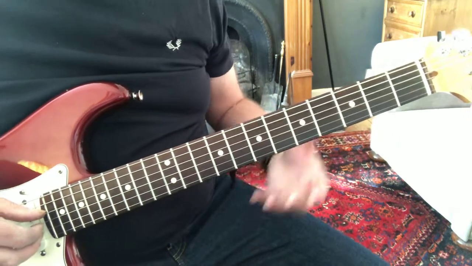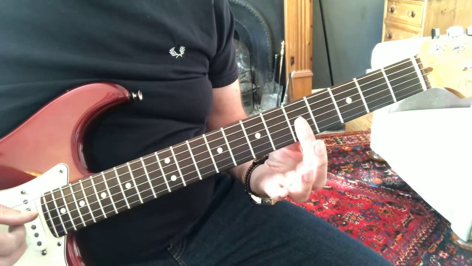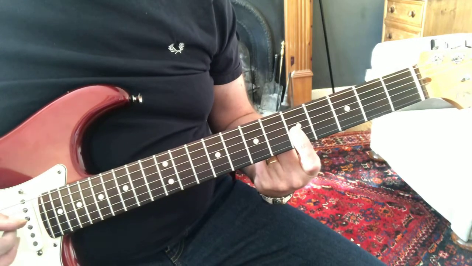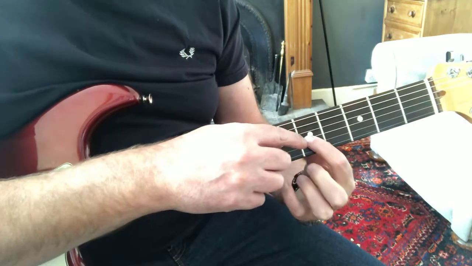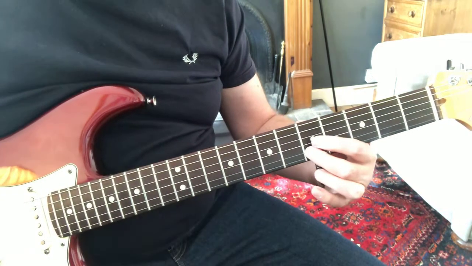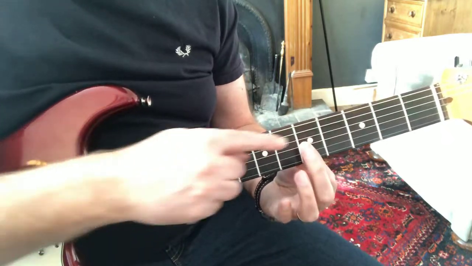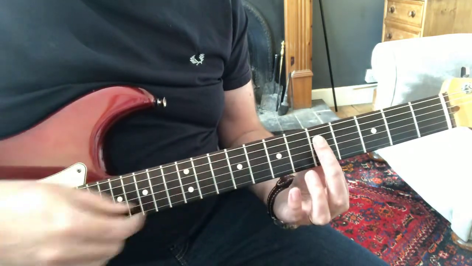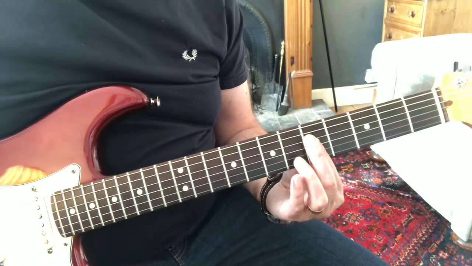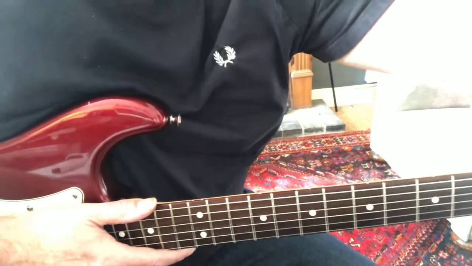There's another one, one of my favourite positions for C6 is there. Basically, that's the root, the C there, then you've got your E underneath, and your A, C, E, A. You can put the 5 on there with the G, and that is C6. There are several positions that you could play the C6 in.